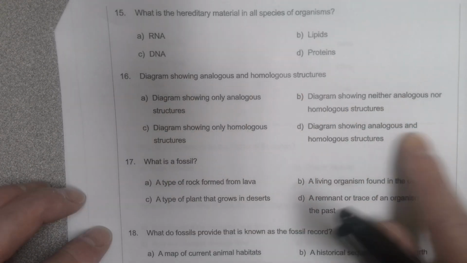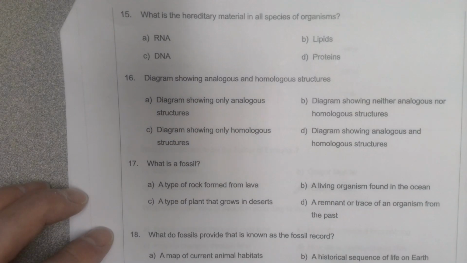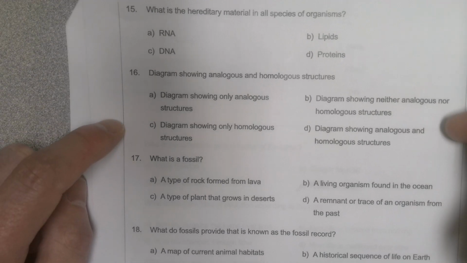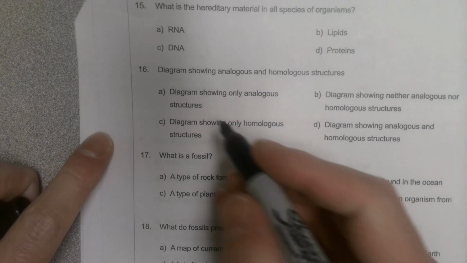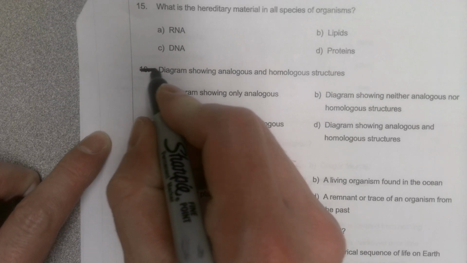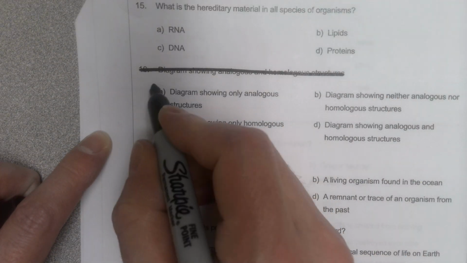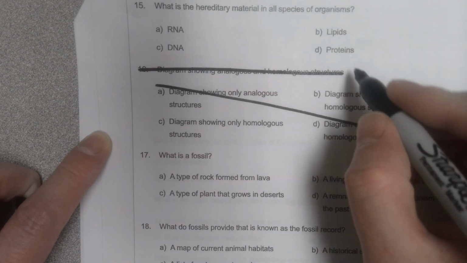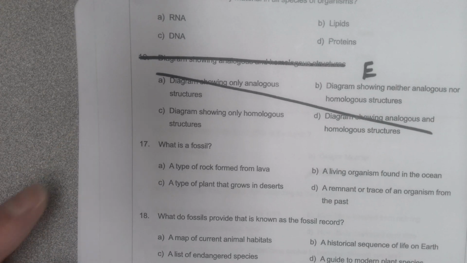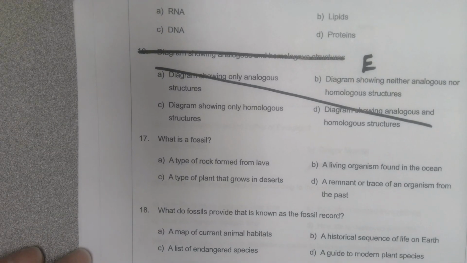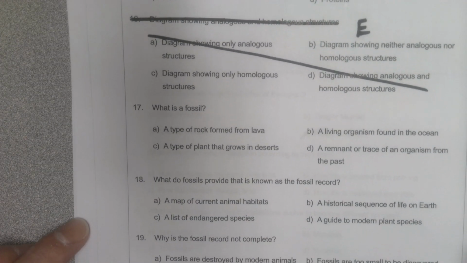Guys, this question right here was a dud. It made it all the way through the quizzes, and I didn't notice it. So for question number 16, you do not have to do that one. We'll mark it out, and you can mark E for question number 16, because there is no good answer. That's not even a real question. I'm sorry that happened. But mark E for number 16.